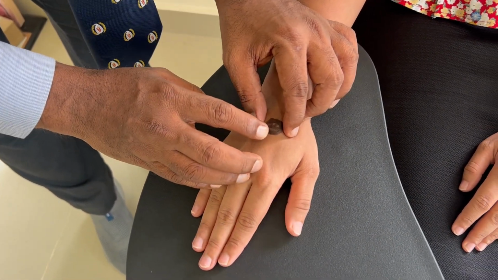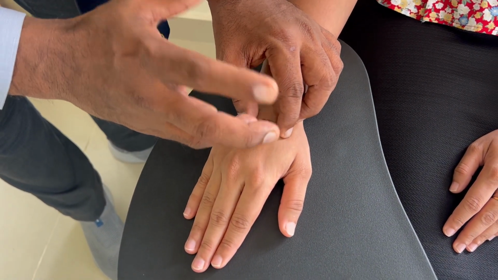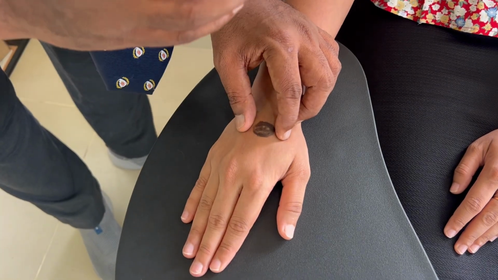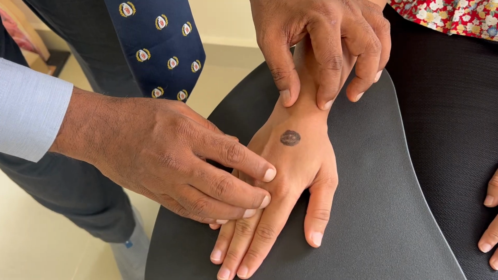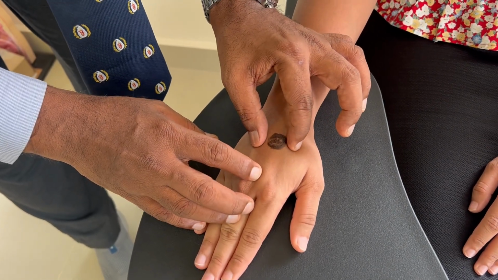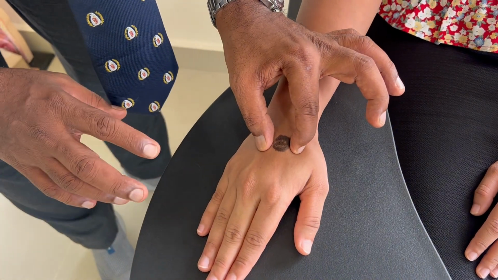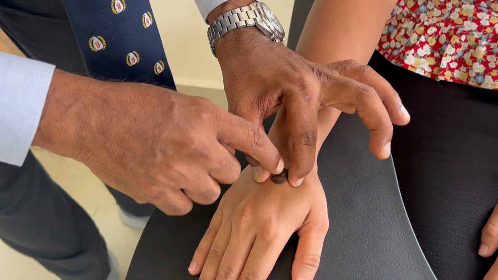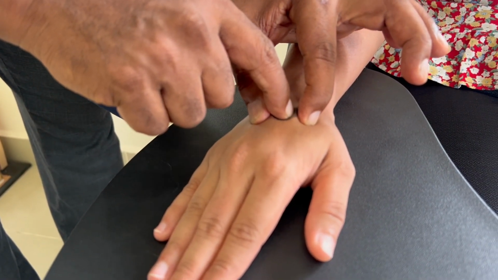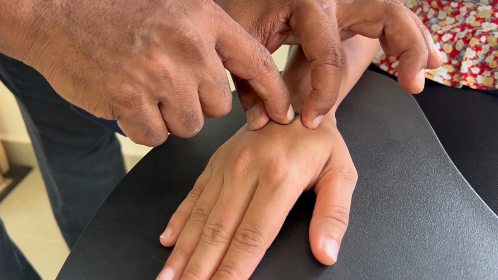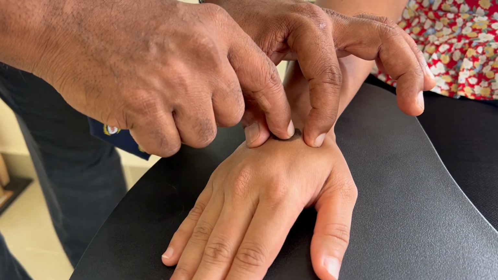The next thing is about the composition. We can get an idea by doing fluctuation. If the lump is fluctuant, that means it is a cystic lump or it has fluid inside. The way to do fluctuation is, again you hold the lump with the thumb and index finger of your non-dominant hand and stabilize the lump. Then with the index finger of the dominant hand you press in the middle, and if it is fluctuant, the thumb and index finger of your non-dominant hand will feel that movement.